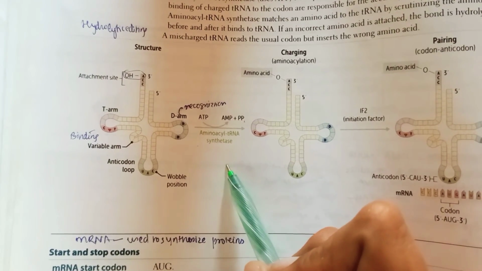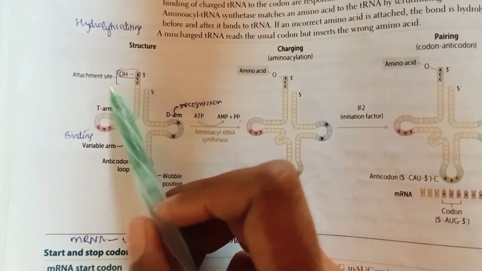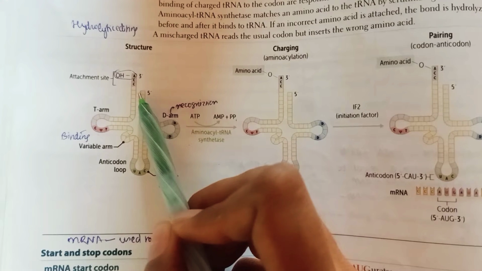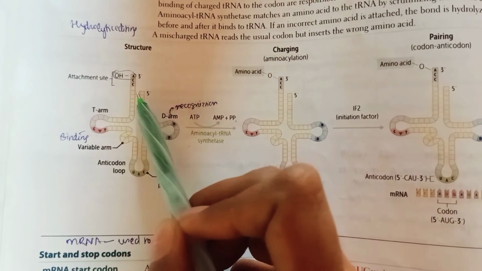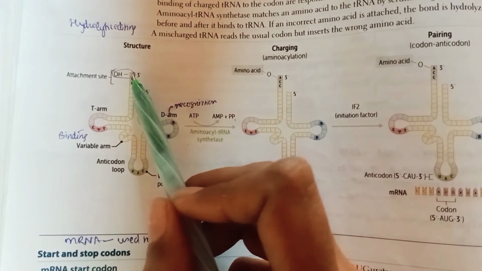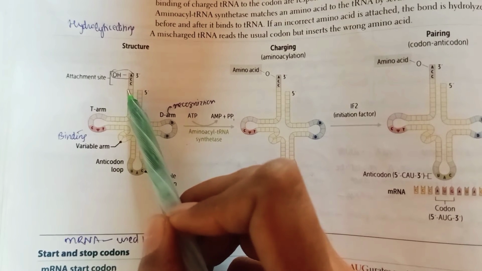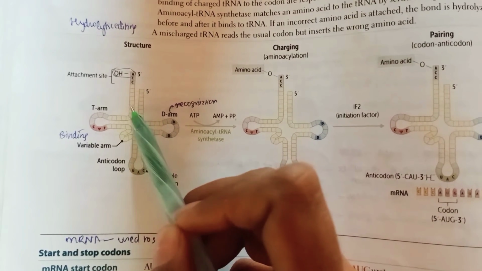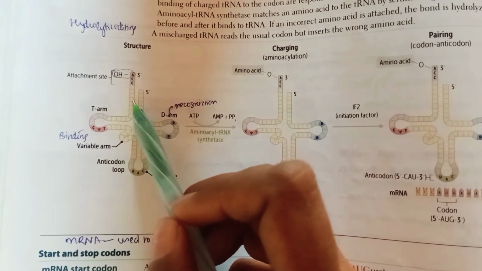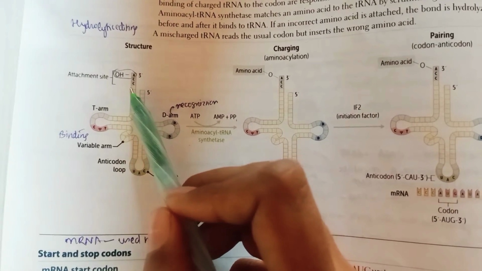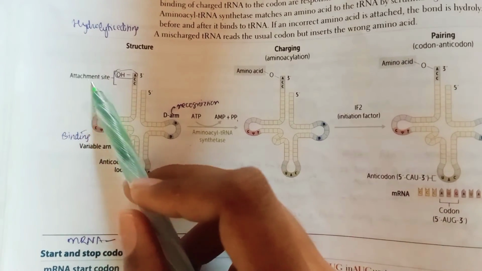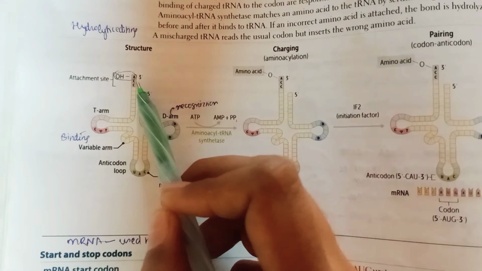So next, coming to the attachment site. This is also called the attachment site, that is ACC. ACC should now be read from ACC like this, that is from the 3' to 5' end. This is the acceptor site. So ACC, acceptor site. Here the hydroxyl end is added.